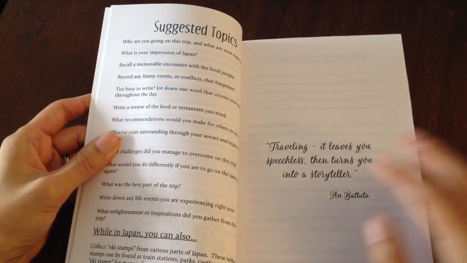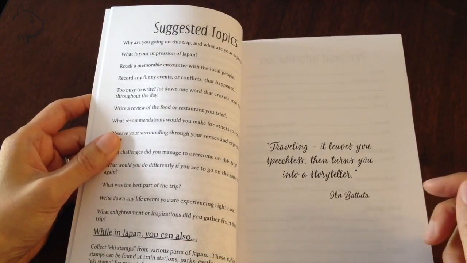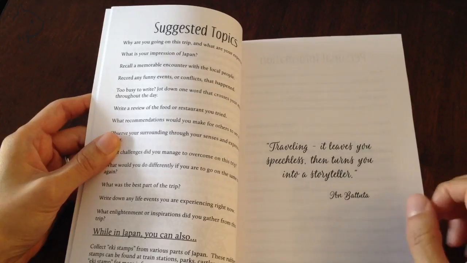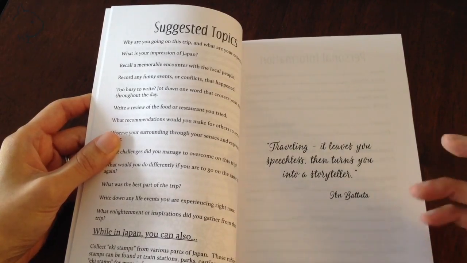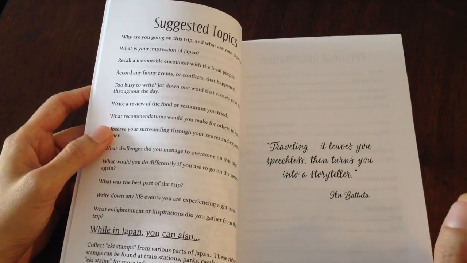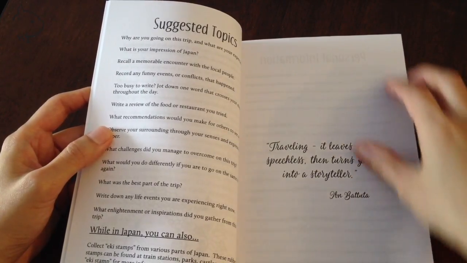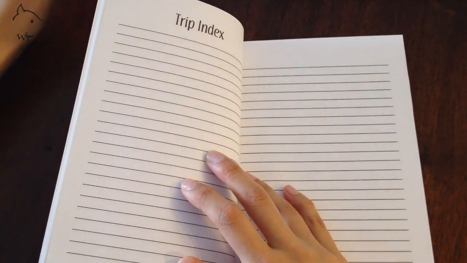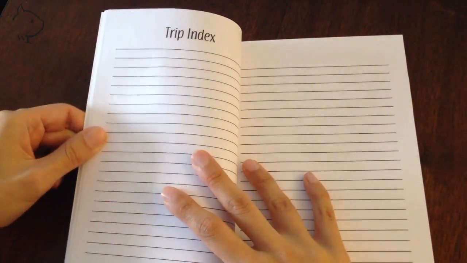You may ask, Claudia, if I'm putting everything in this book, there'll be so much information in here and I'll not be able to find anything. So how do I go about organizing the information? Now that's an excellent question because I like to find things quickly also. If you flip to the beginning of the book, you will find the trip index section. And this is where the magic happens.